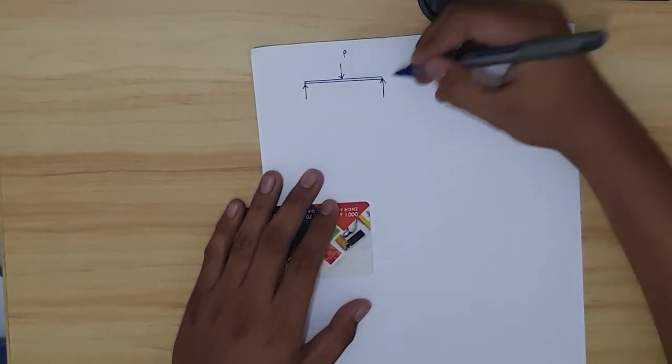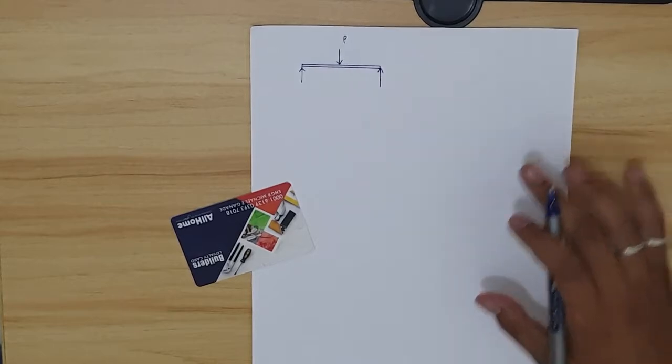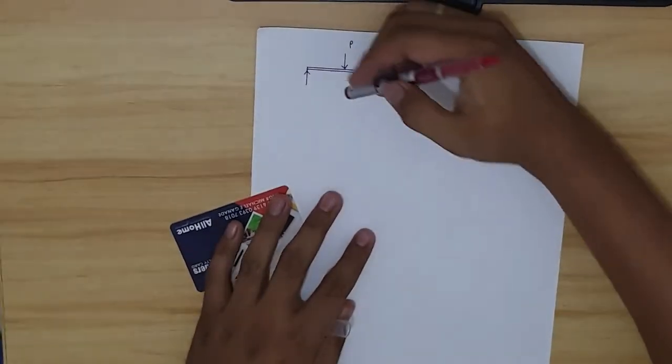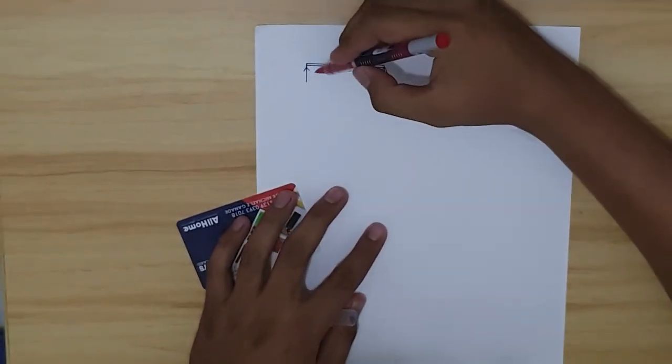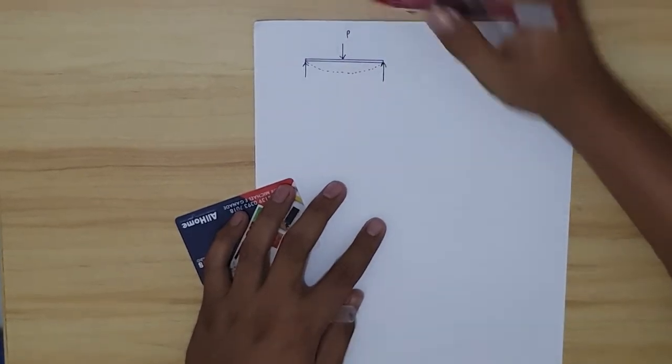So, wala na siya, no? Karon, imong i-draw ang next is to draw the elastic curve.